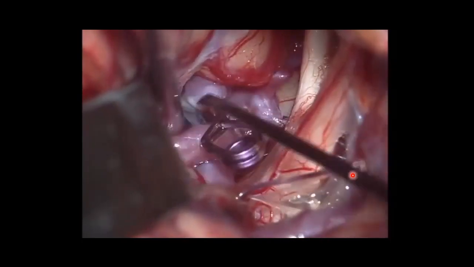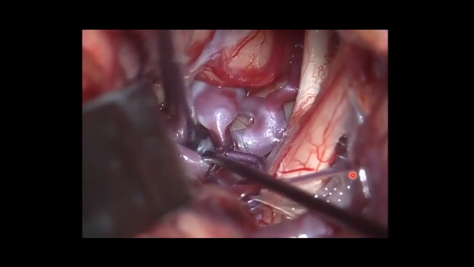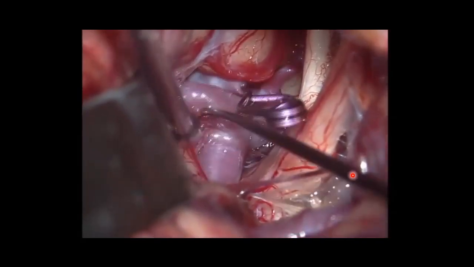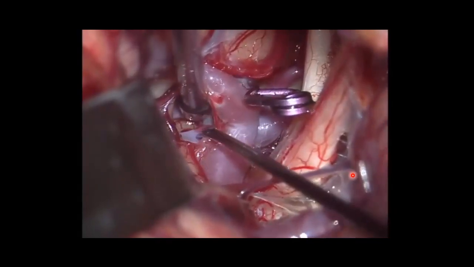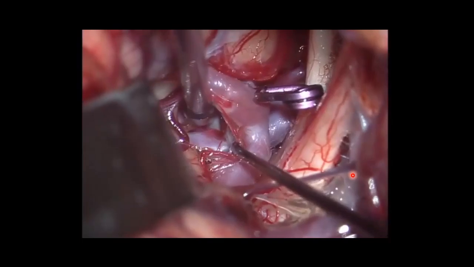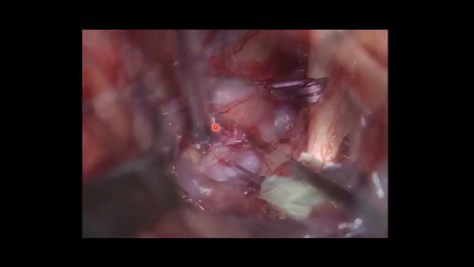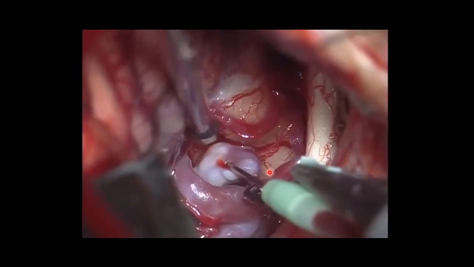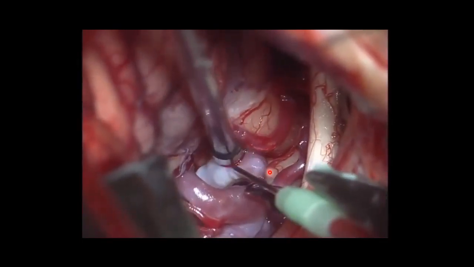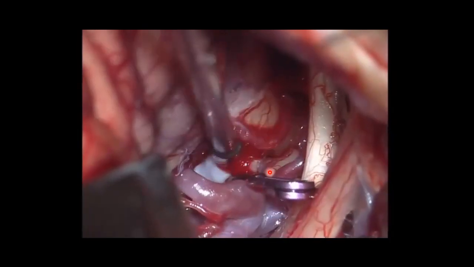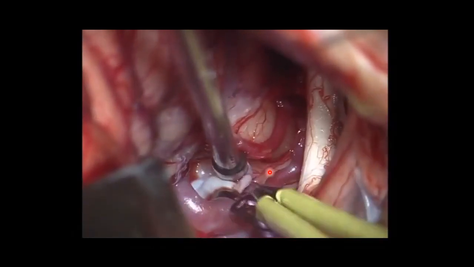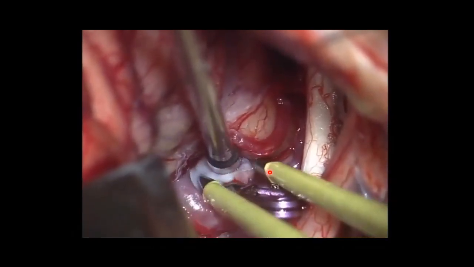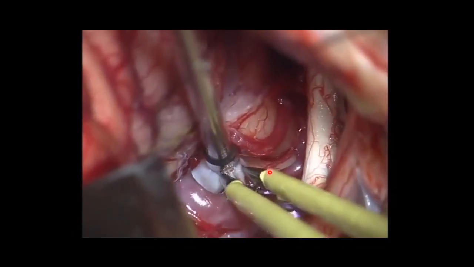Okay, that's A2. So still neck left over there, here. Still neck over here. It's puncturing. He thought that the aneurysm had been completely occluded, but it's not, so it's still bleeding.